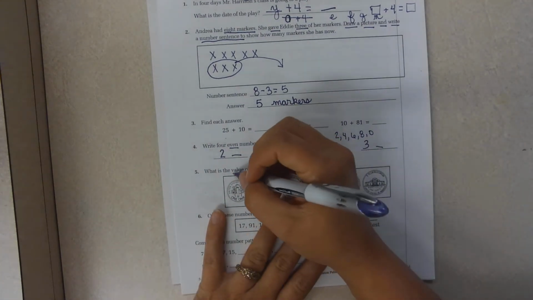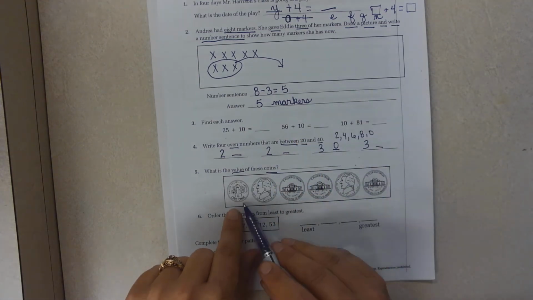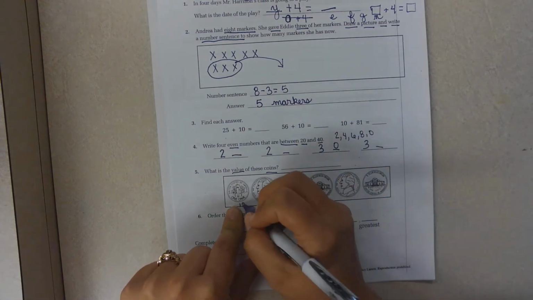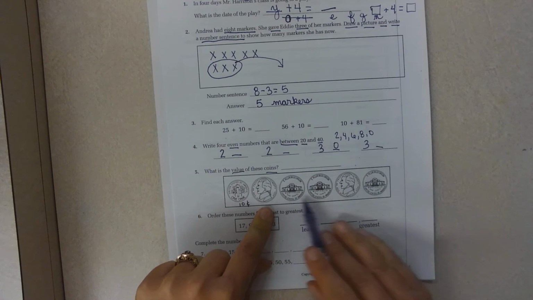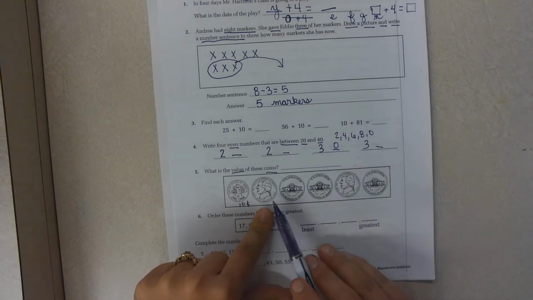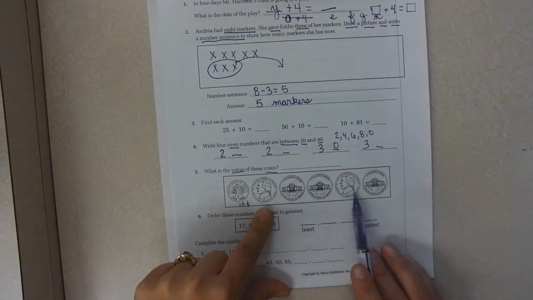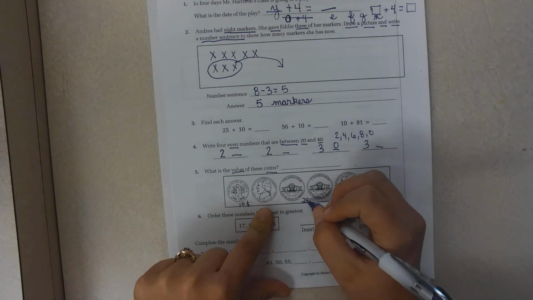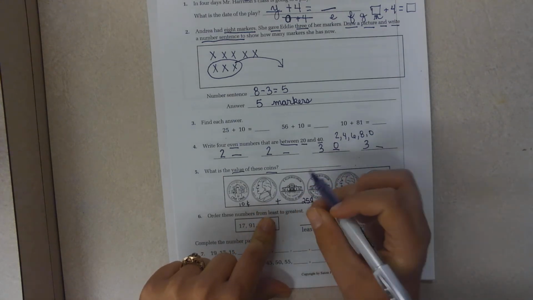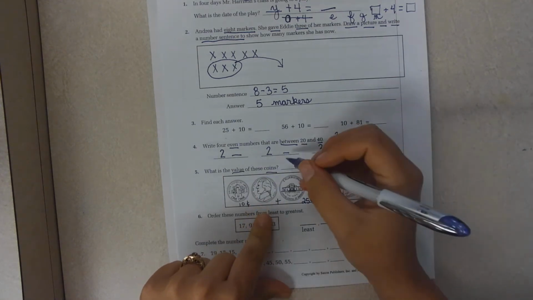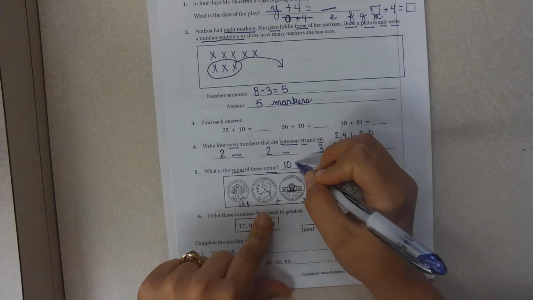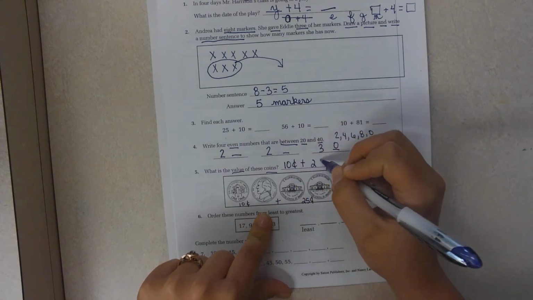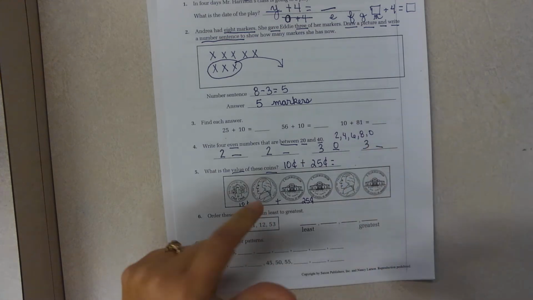What is the value of the coins? Well, this is a dime. A dime is worth 10 cents. And these are nickels. Nickels are worth 5 cents. So 5, 10, 15, 20, 25. And I'm going to go ahead and make another number sentence because that seems to be what we're practicing. So 10 cents plus 25 cents equals what?